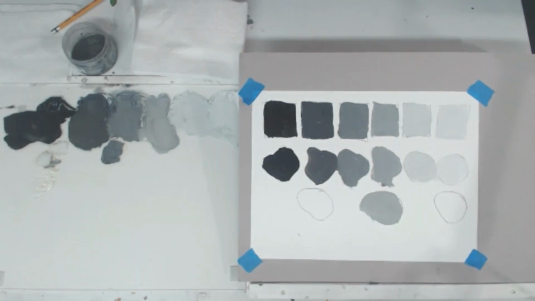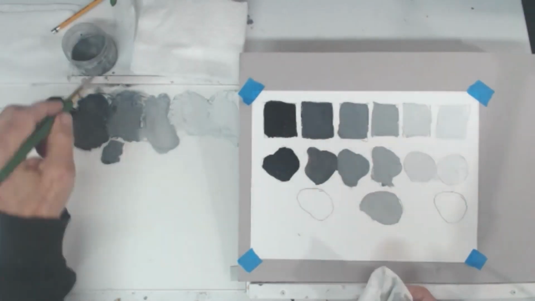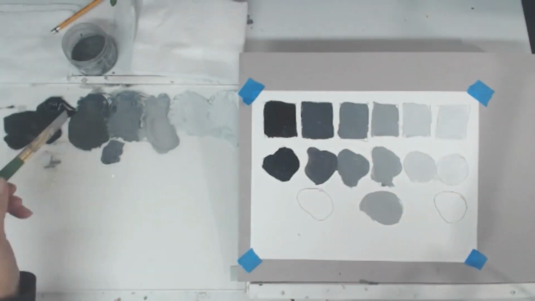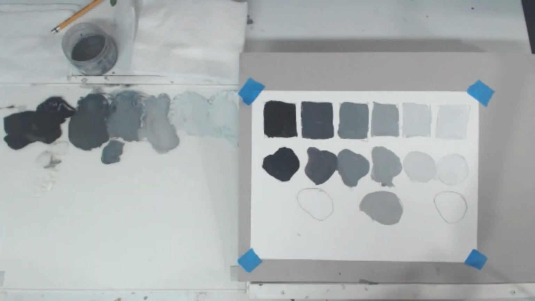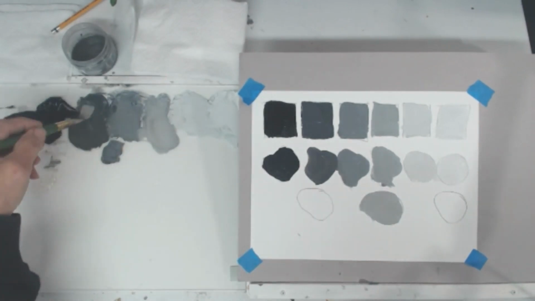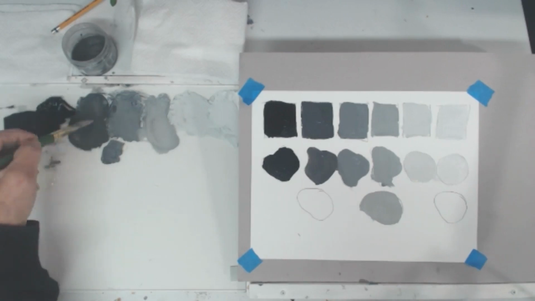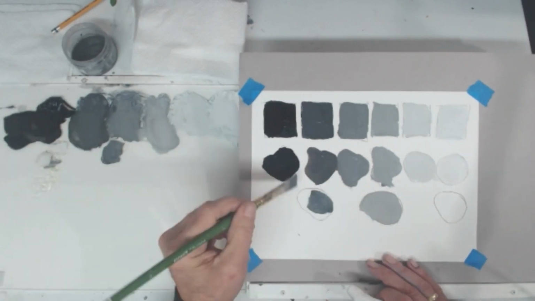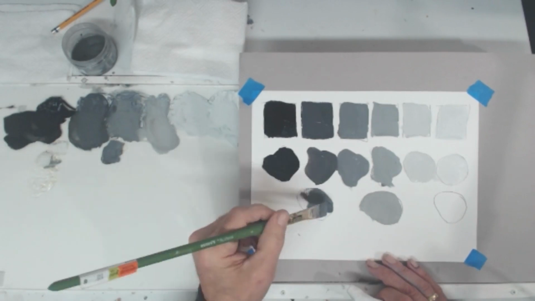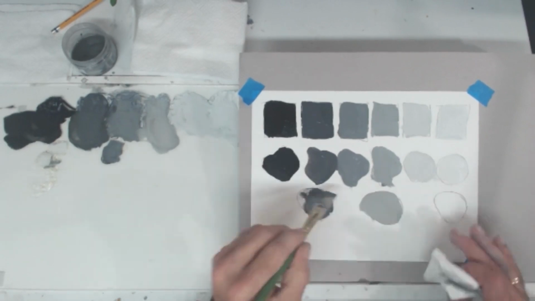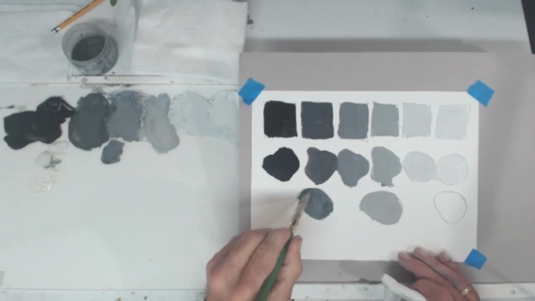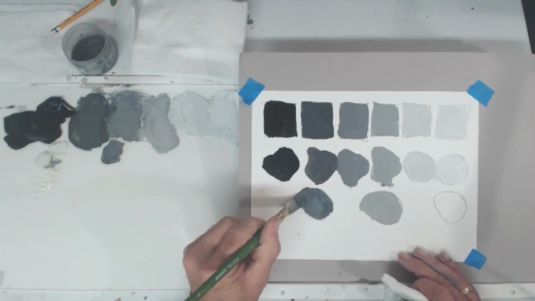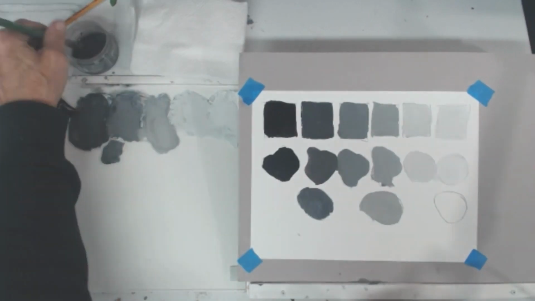Okay, so there's your middle tone shape. Then I'll paint in the darker tone. Not the super darkest, but a dark tone. And you can see there's enough difference here that you can establish the sense of light and darkness in your painting with these three values to start with.